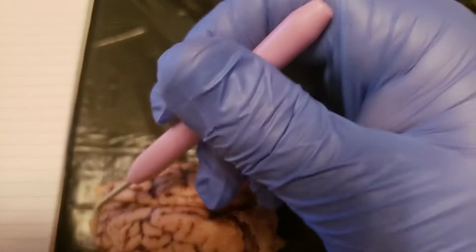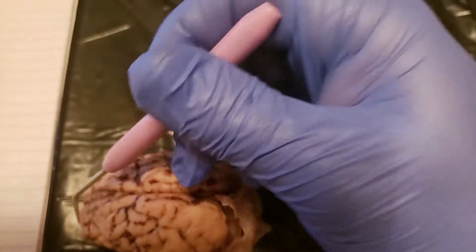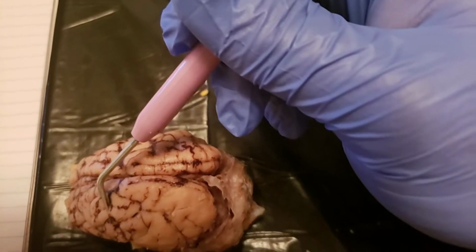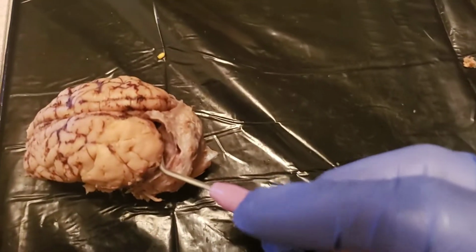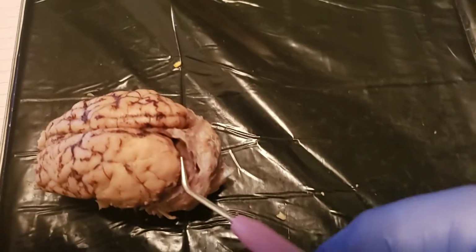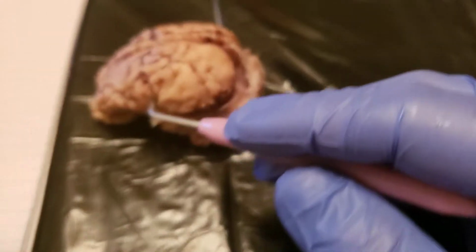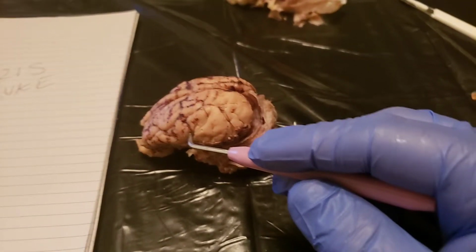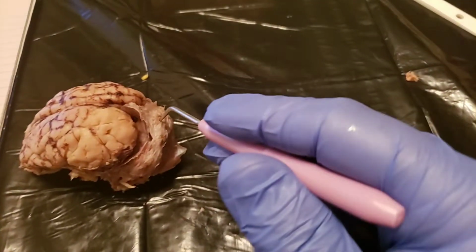Up here you have the frontal lobe. Parietal is the top part up here. Back in the back over this way is the occipital lobe. The temporal lobe is over on the side here. And then the cerebellum is back here on the back. That's this part right here that kind of moves around a little bit.